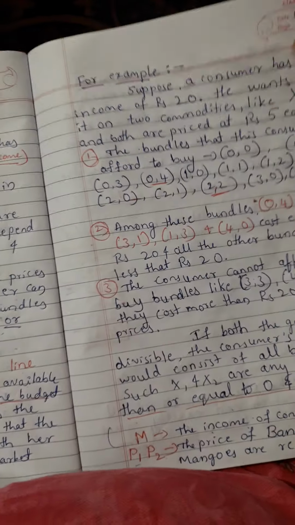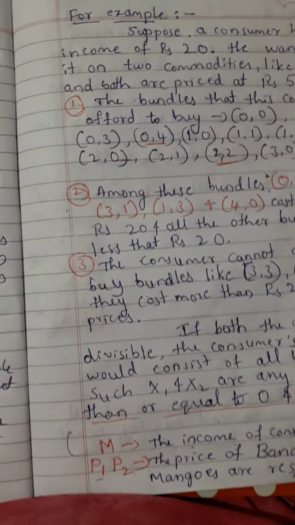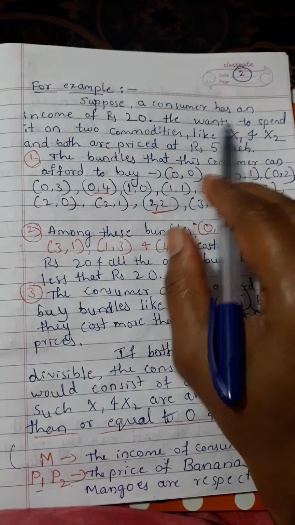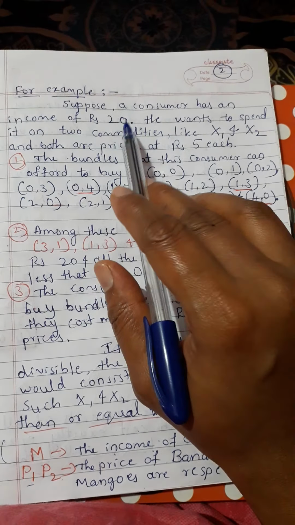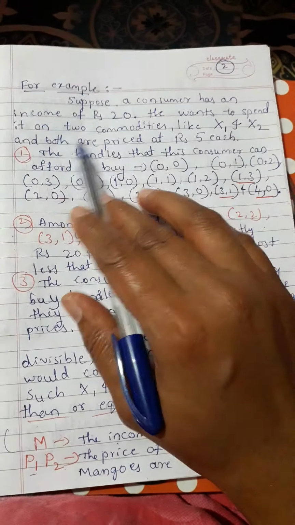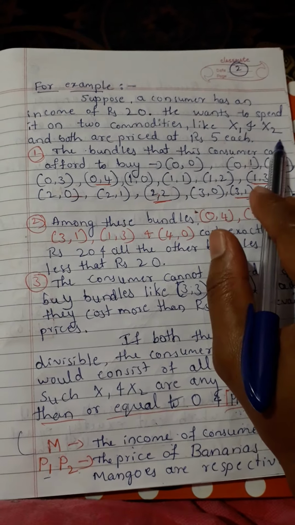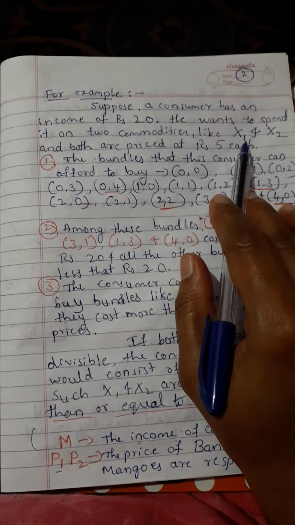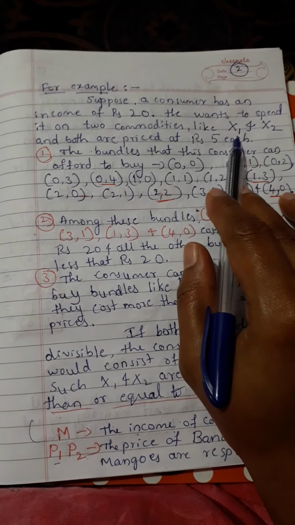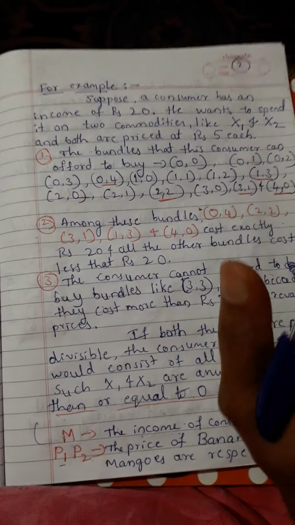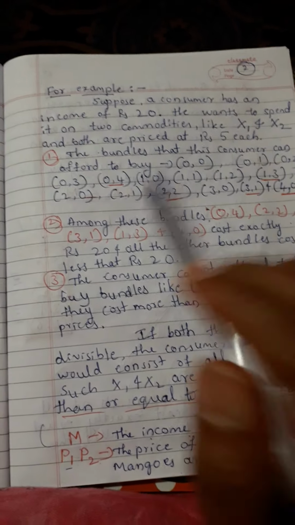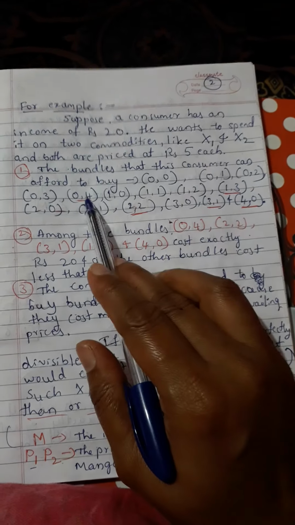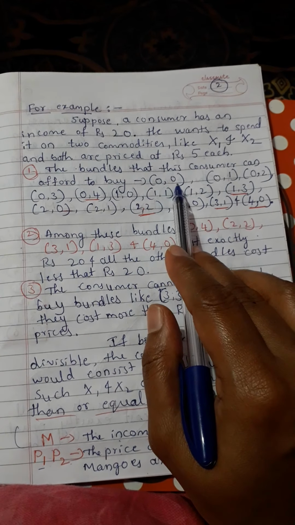Next, I will give one example to understand the budget set. Suppose a consumer has an income of 20 rupees, which she wants to spend on two commodities, X1 and X2, and both their prices are 5 rupees each. X1 denotes bananas and X2 denotes mangoes. First, the bundle (0, 0): the consumer can afford to buy it, but it is not equal to the income.